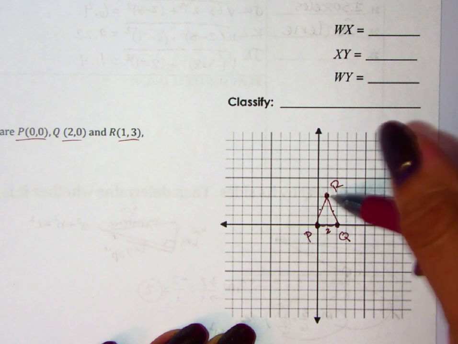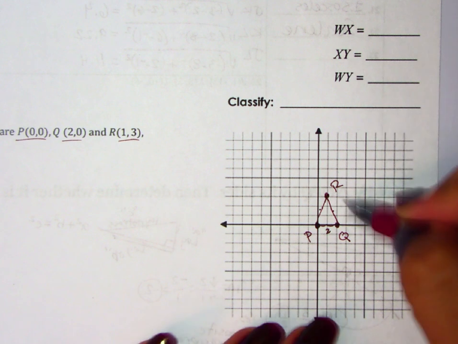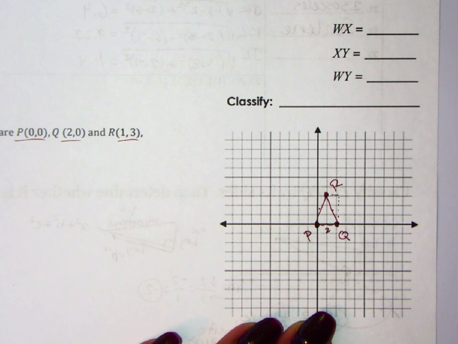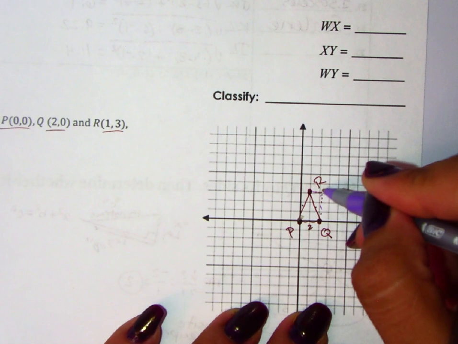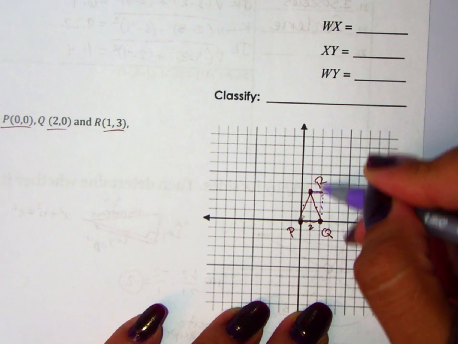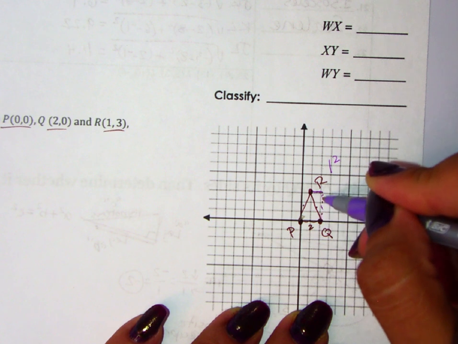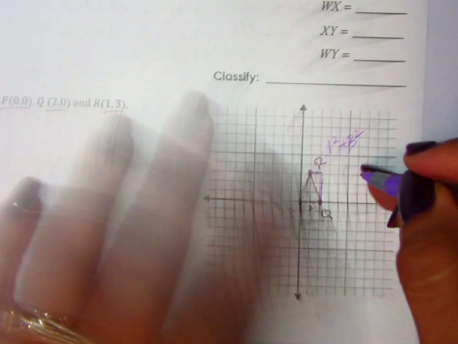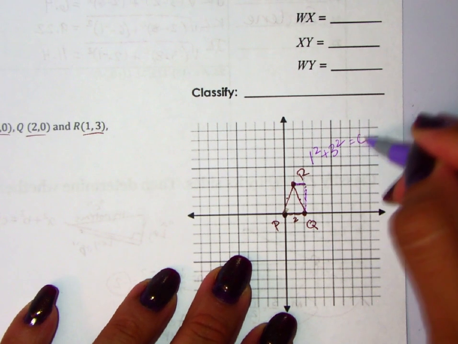We don't know what these are, so that's where we will use the Pythagorean theorem to help us find the distance. We will just find if this creates like a little square right here. We will have this side squared, so 1 squared, and then this side squared, 1, 2, 3, that's 3 squared. So it's 1 squared plus 3 squared, and it should equal your C squared.